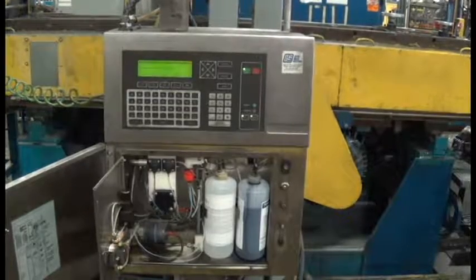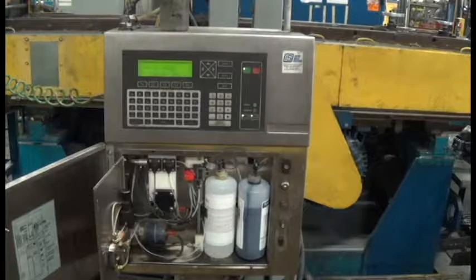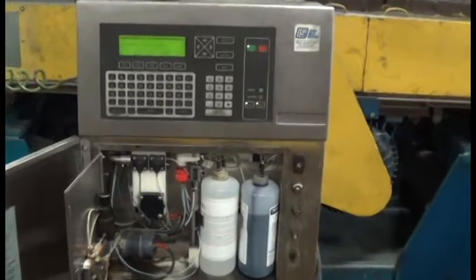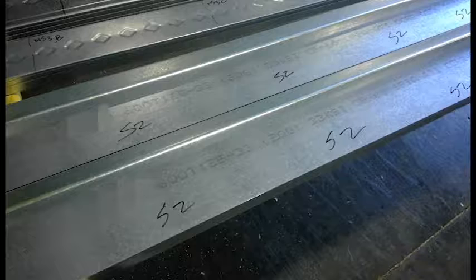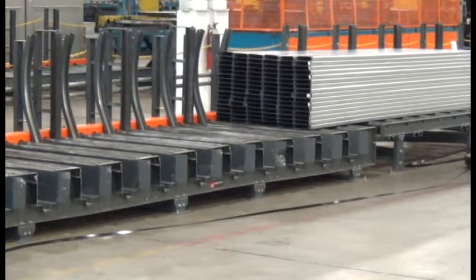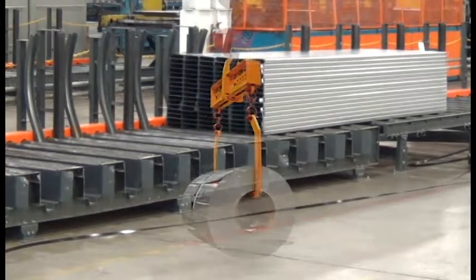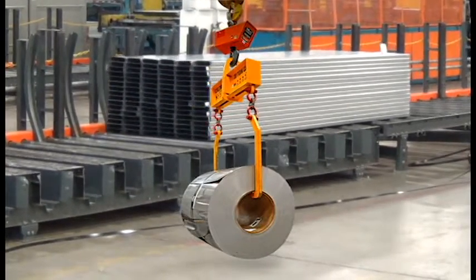Another critical element of traceability is member and product marking. The best way to trace a product back to the specific coil is to include an identifier as part of the inkjet markings on individual members. These markings provide a link from the individual products back to production records and then to the coil of steel used to produce that individual member.